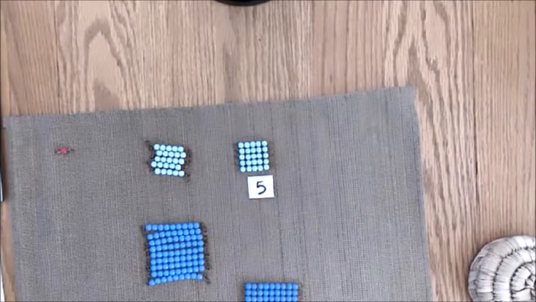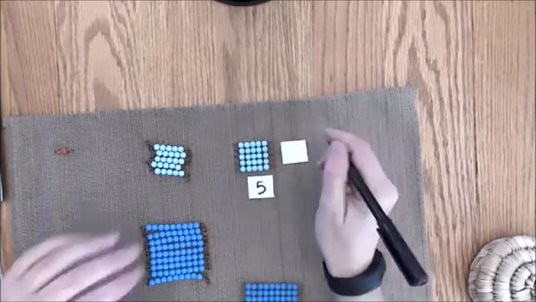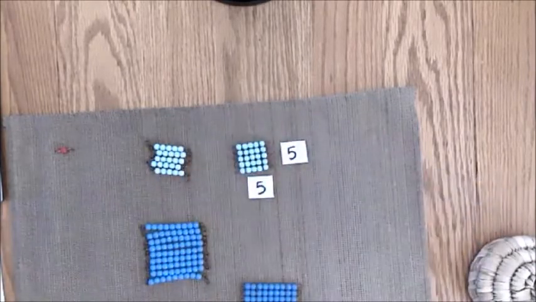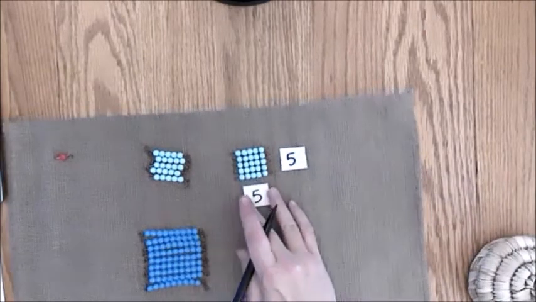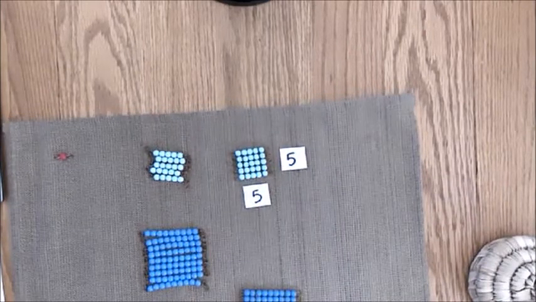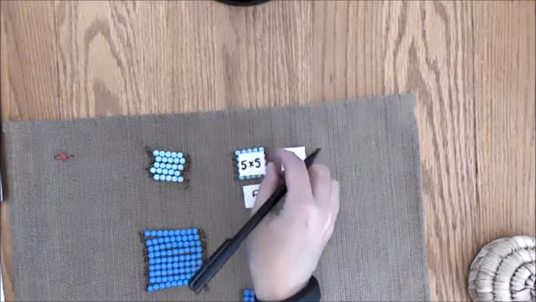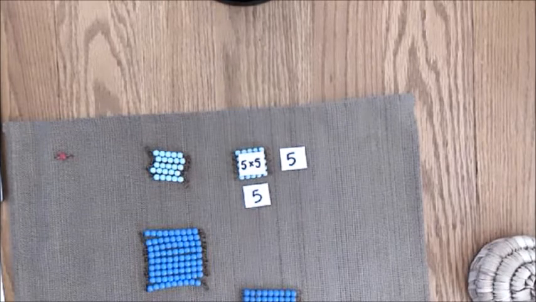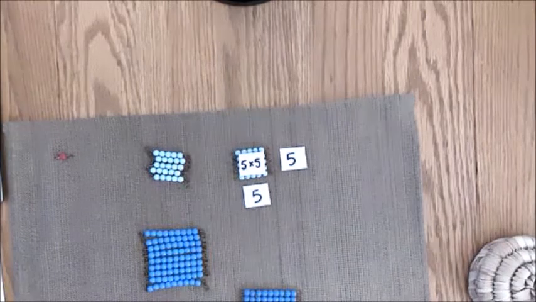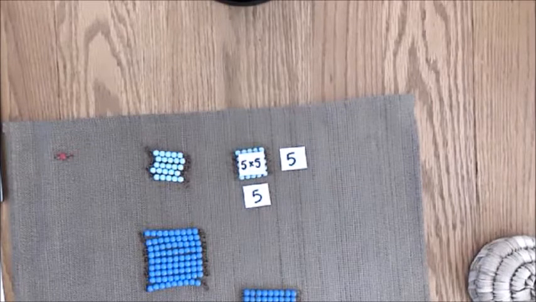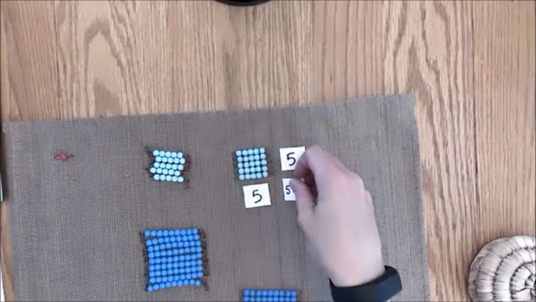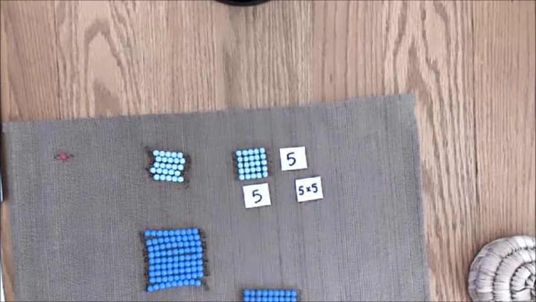And this other side is also 5. So when we have a side length of 5 and the other side length is 5, it's a 5 square, or it's a square made out of 5. And we could write 5 times 5. The way we find the amount of beads in there is we have 5 groups of 5, or 5 times 5. And mathematicians love special ways of writing things. So this is the 5 square, and we find that by doing 5 times 5.